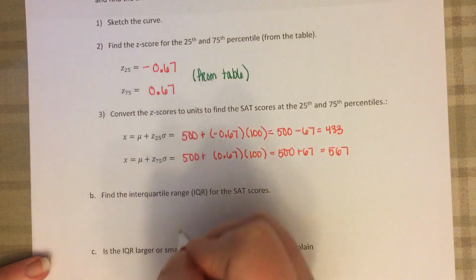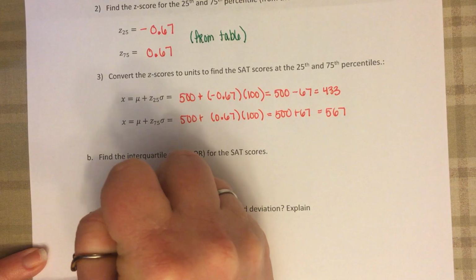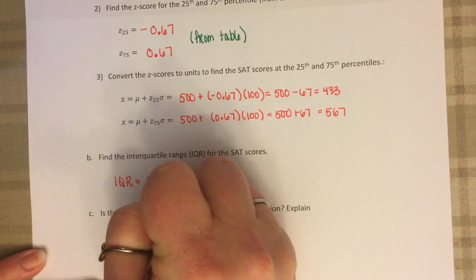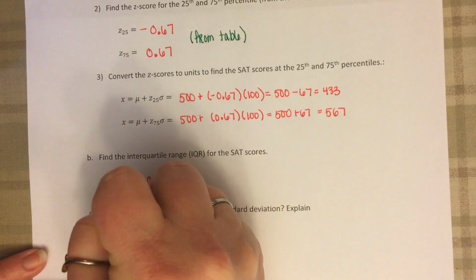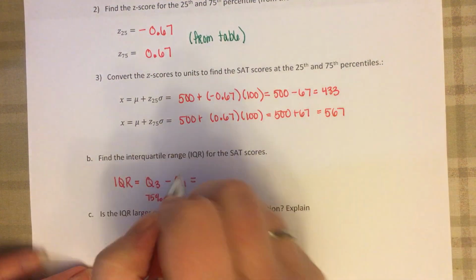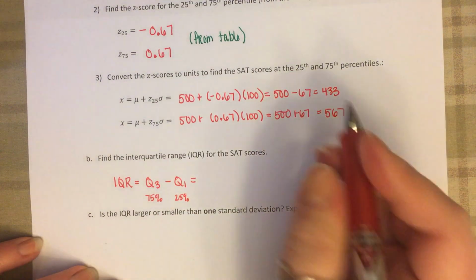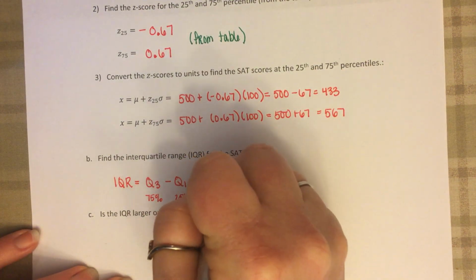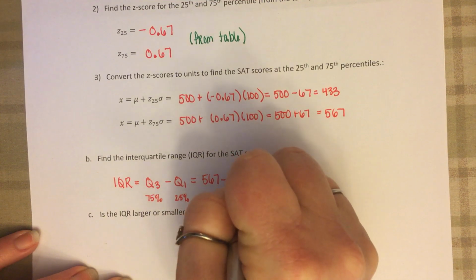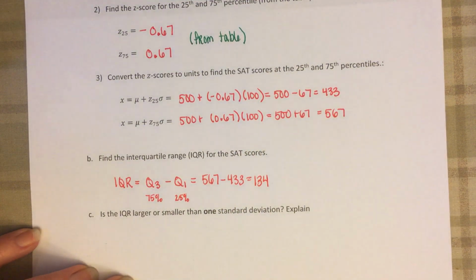All right, our interquartile range, remember, is Q3 minus Q1. Q3 is our 75%, the value that's associated with 75%. Q1 is the value that's associated with 25%. So we're going to take 567 minus 433 to give us 134.